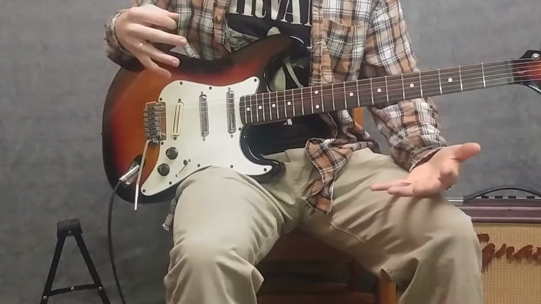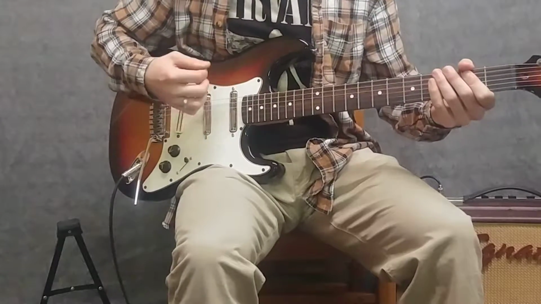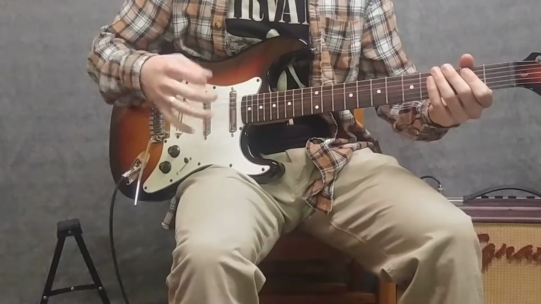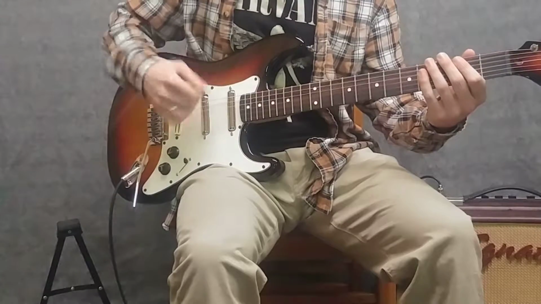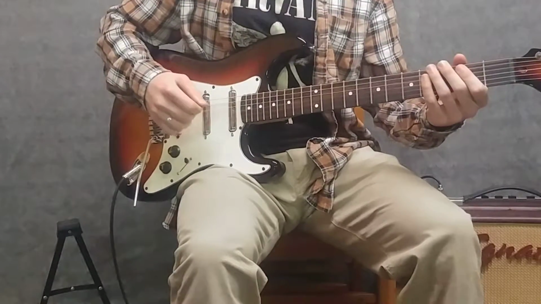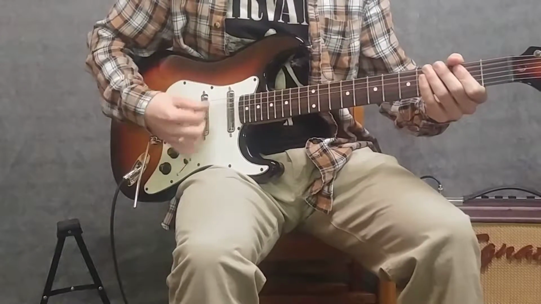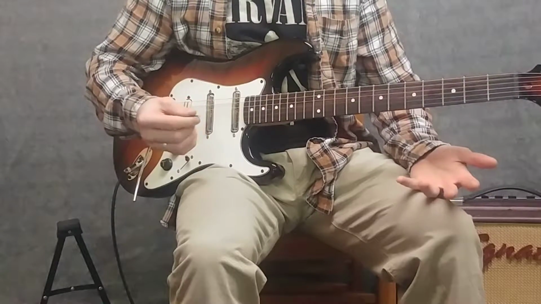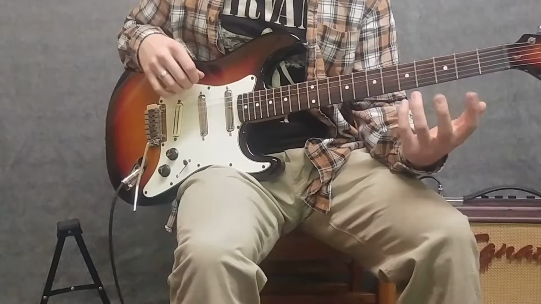So get counting, and then try picking each one. Get used to picking different rhythms like that, and get so you can do it without thinking about it. You can just do it. It's gonna take time and it's gonna take practice, but you can do it. And then try fretting it too.